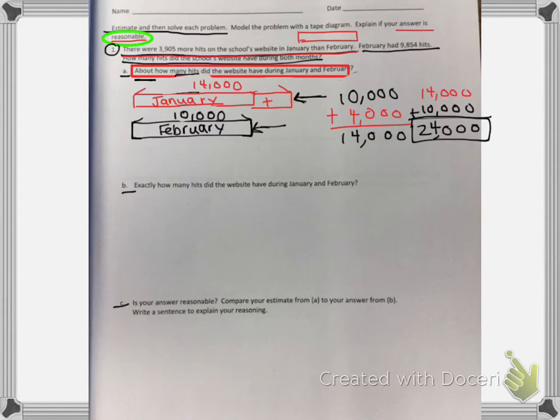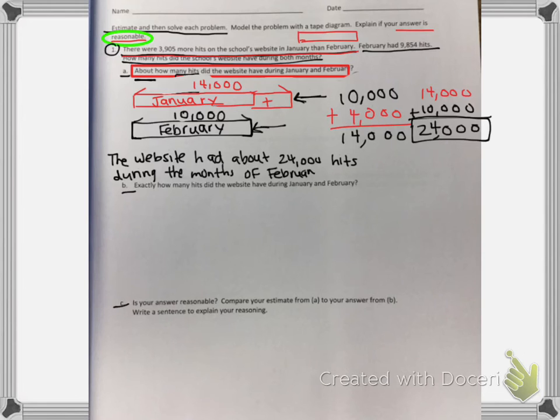So the website had, oh yeah, sorry, about 24,000 hits during the months of February and January.